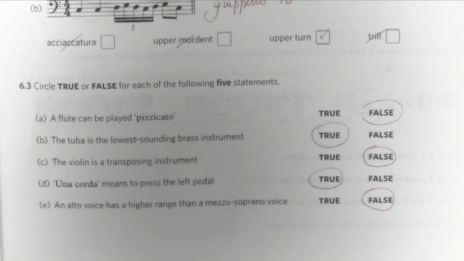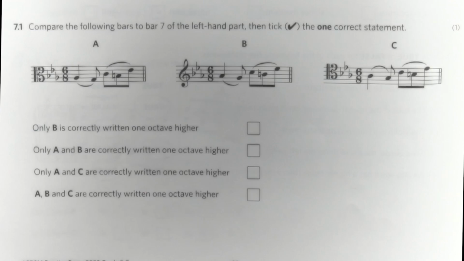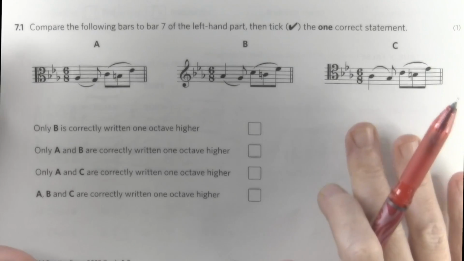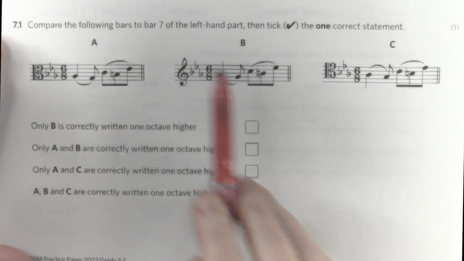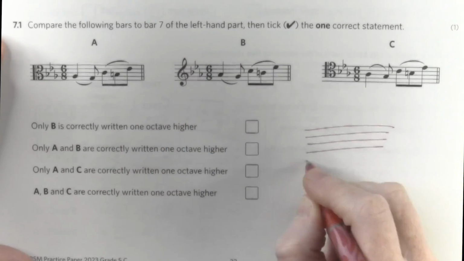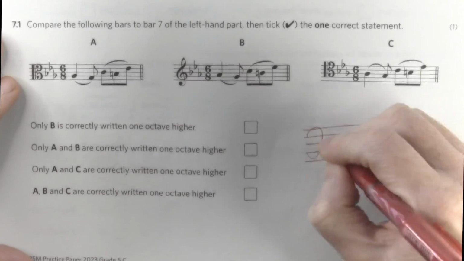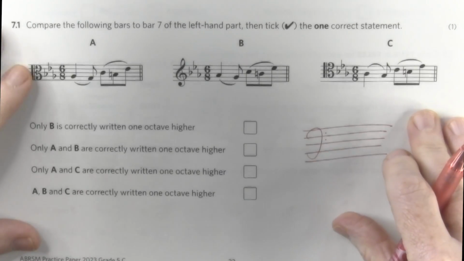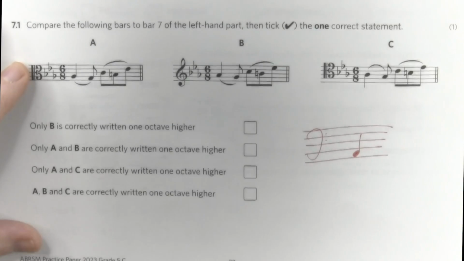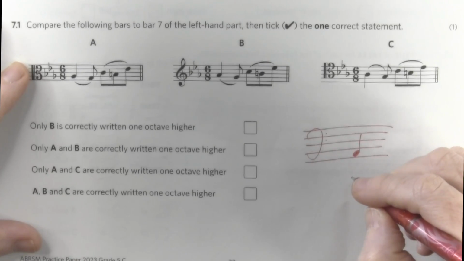Let's turn the page and let's go on to our final section of this paper. So quick. In this section we have 5 questions relating to a piece of music that is written out, and we just need to observe it and answer the questions. In the first one we need to compare these bars with bar 7, left hand part, which I copy out here. Left hand, so bass clef, and bar 7 starts with this note here, which is A flat.